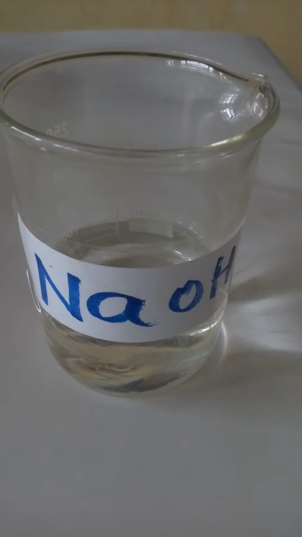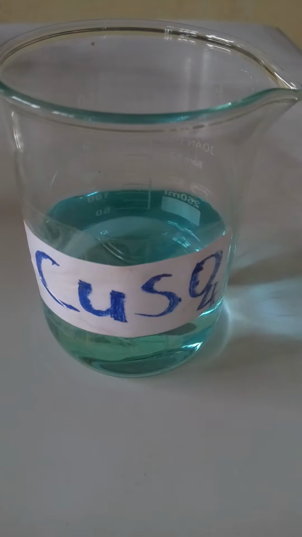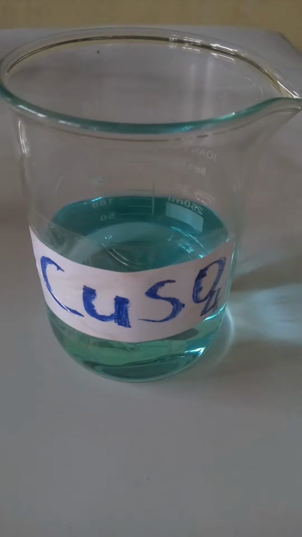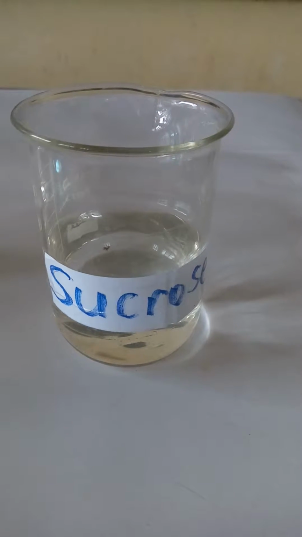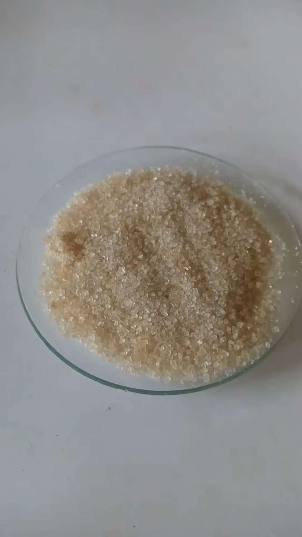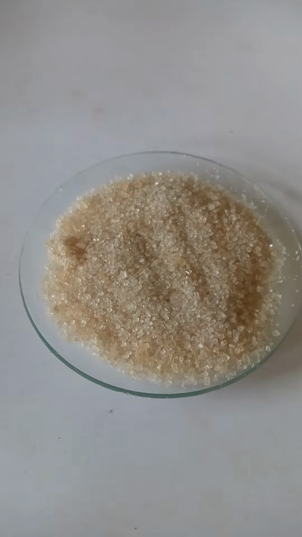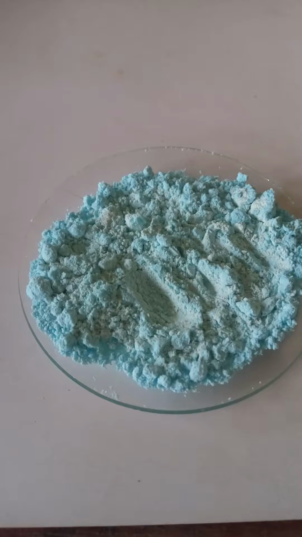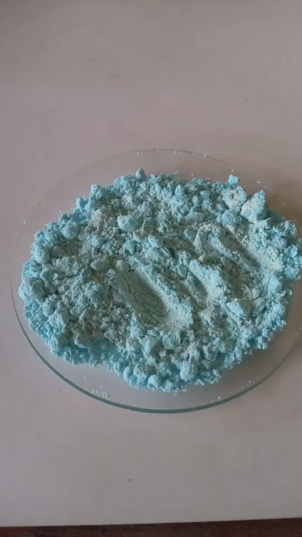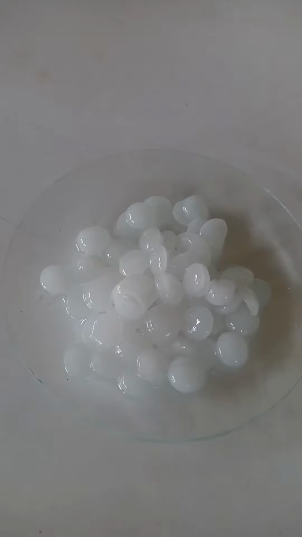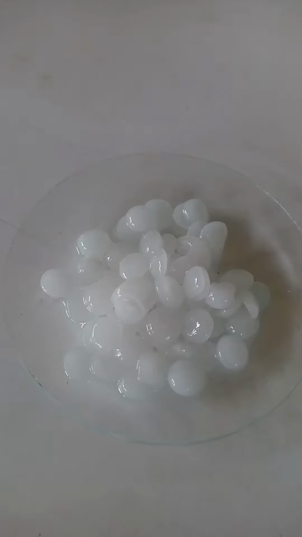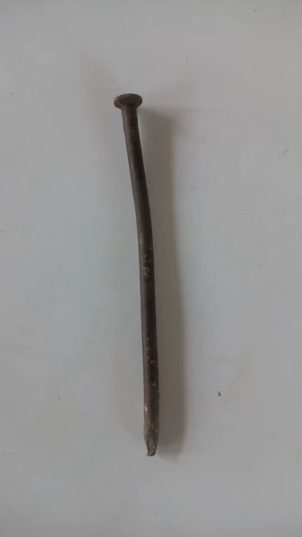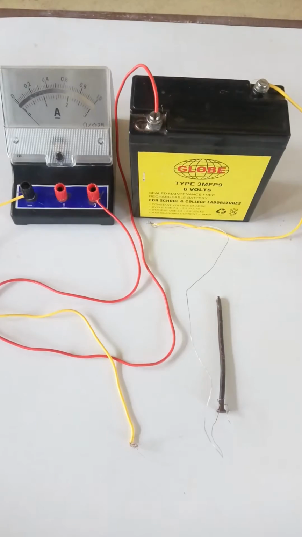sodium hydroxide solution, copper 2 sulfate solution, sucrose solution, sucrose crystals, copper 2 sulfate powder, pellets of sodium hydroxide, and a piece of iron nail.